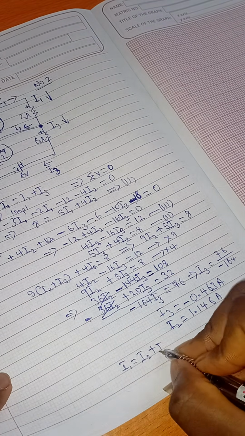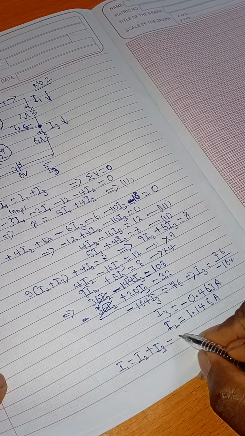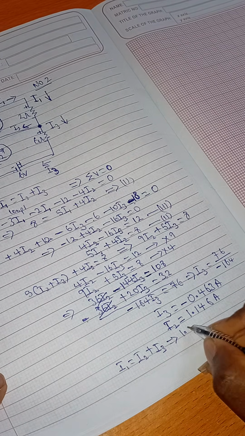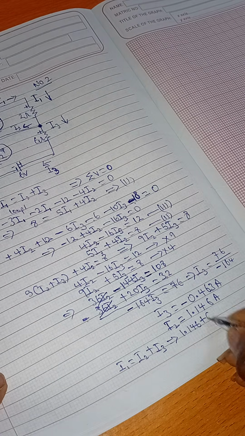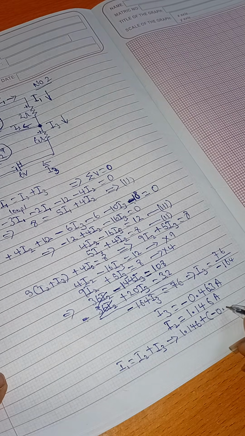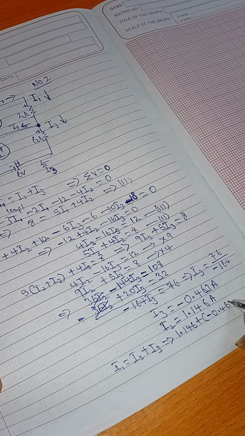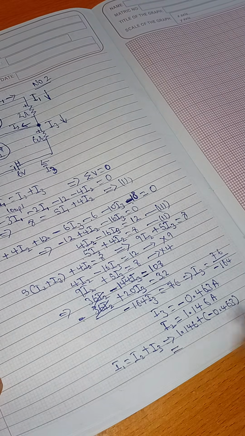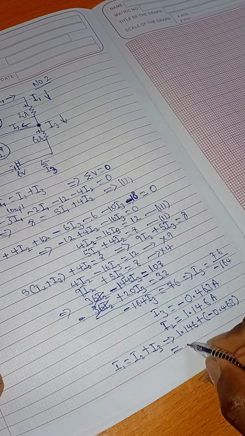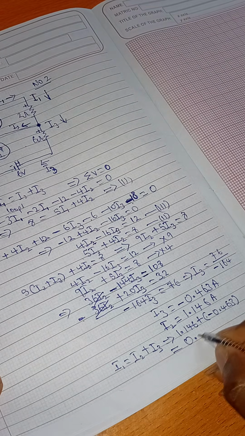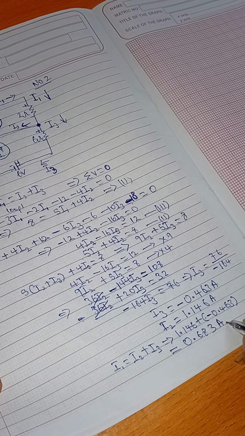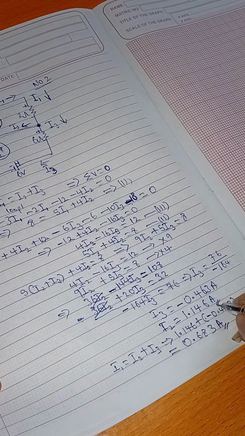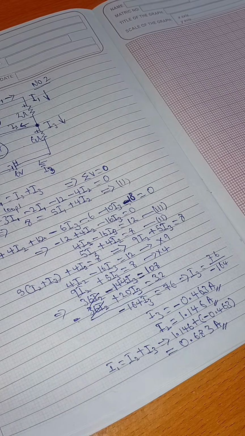I2 plus I3 equals 1.146 plus what's our I3? Minus 0.463. So plus times minus, that's minus. So you are subtracting. At the end of the day, your I1 will give you 0.683 ampere. That's your answer. Are we together?